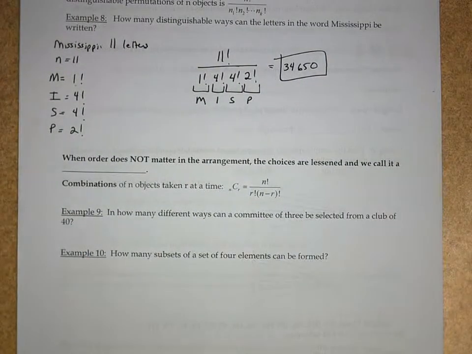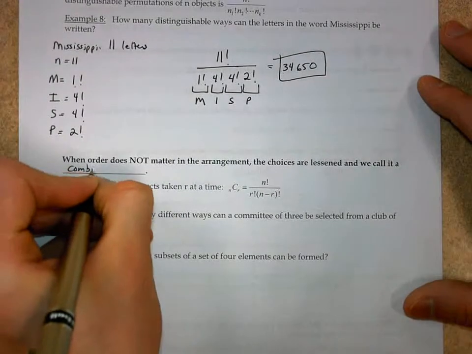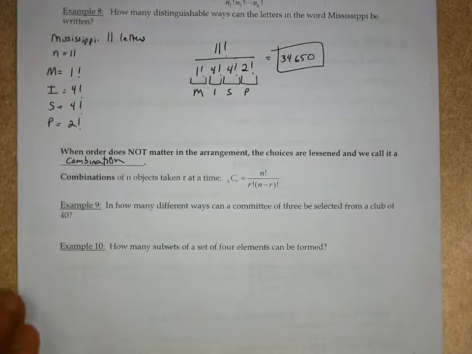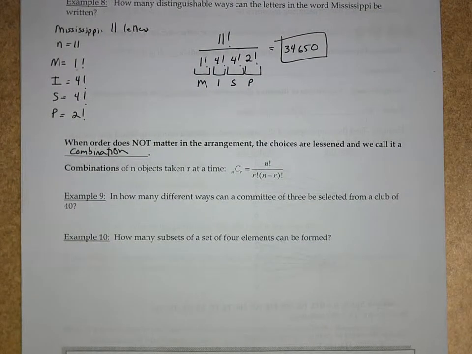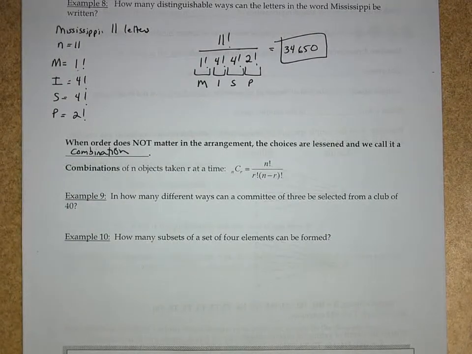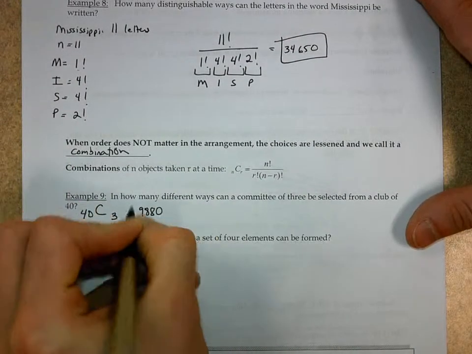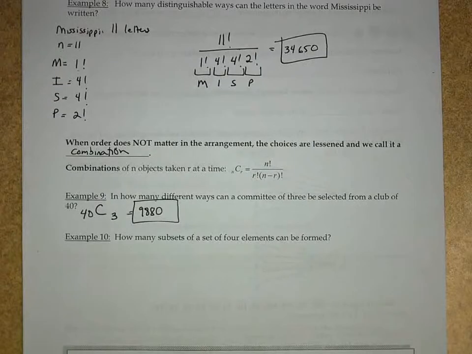When order does not matter, we call it a combination, which means our choices are going to be less since they don't have to be in that specific order. So how many different ways can a committee of 3 be selected from a club of 40? Here I'm not saying president, vice president, treasurer. All I'm saying is 3 people are selected. So this would be 40 choose 3. You can use the formula you see above, n factorial over r factorial times n minus r factorial, or you can go to the math option on your calculator, go to math, probability, and then you'll see nCr there.